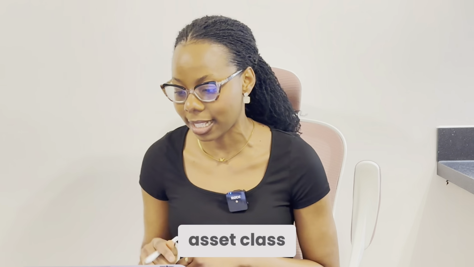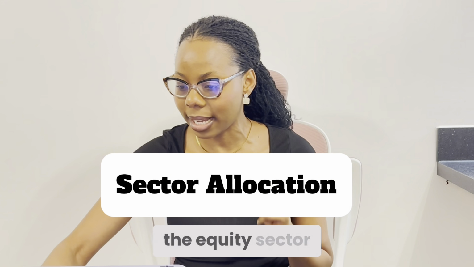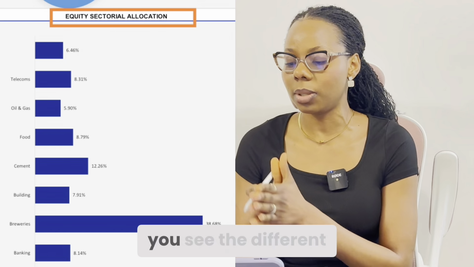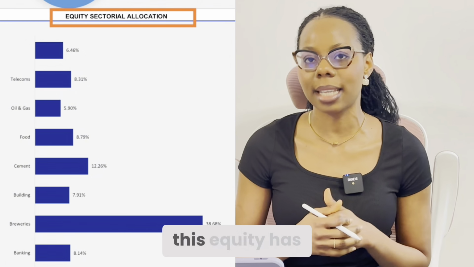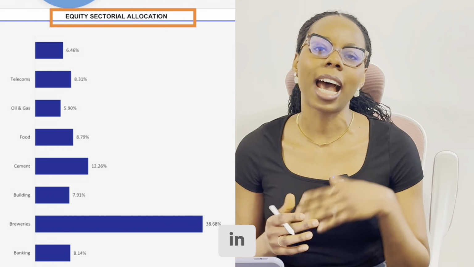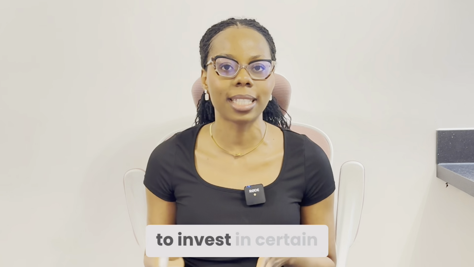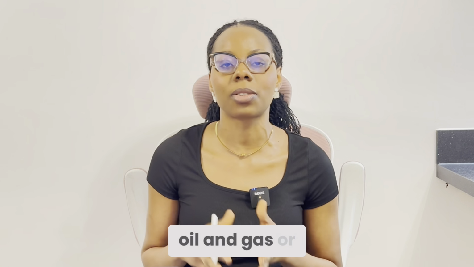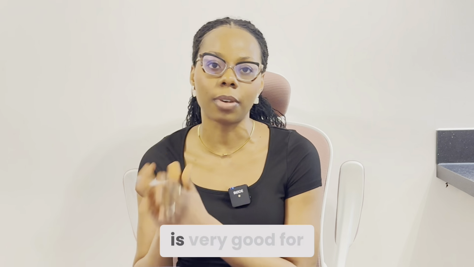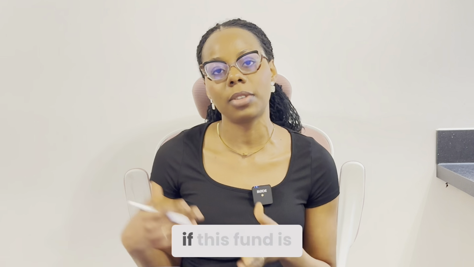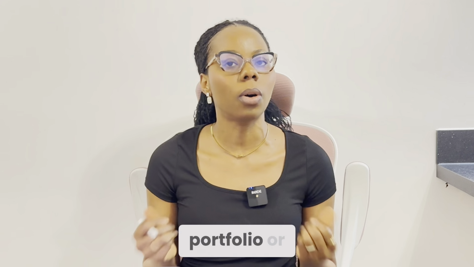Then we also have the equity sector allocation. So this helps you see the different sectors this equity has been invested in. And if you are someone who is very picky or you prefer not to invest in certain sectors like oil and gas or brewing, this information is very good for you because it will let you know if this fund is good for your portfolio or not.